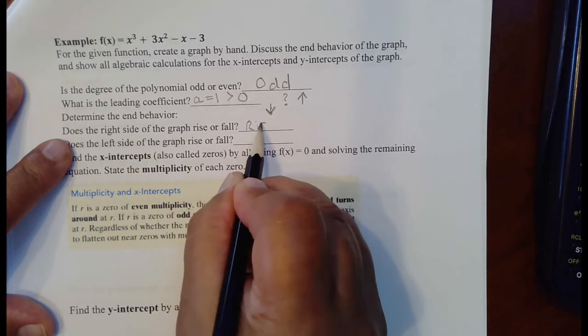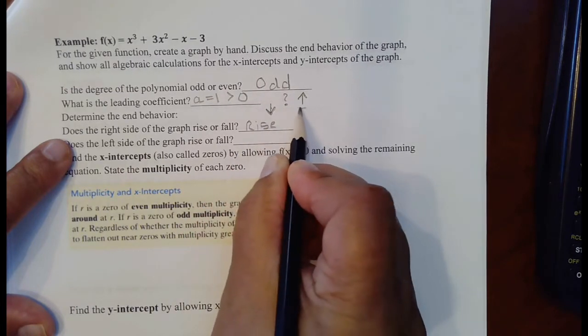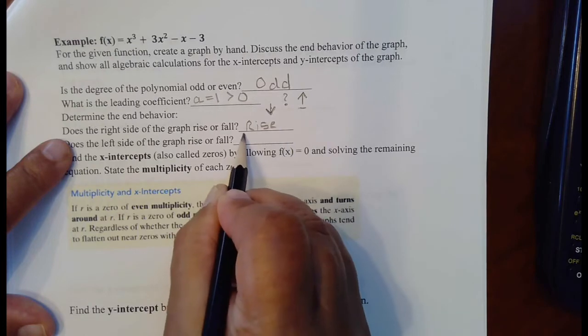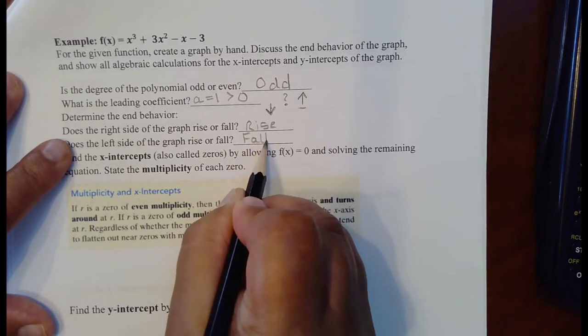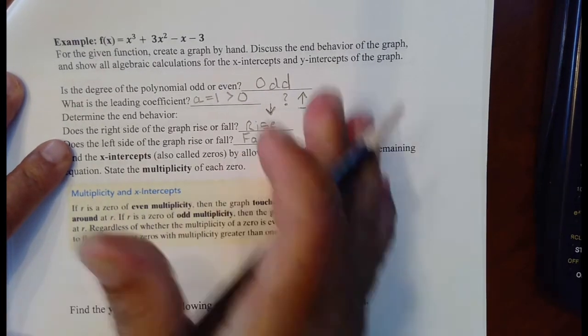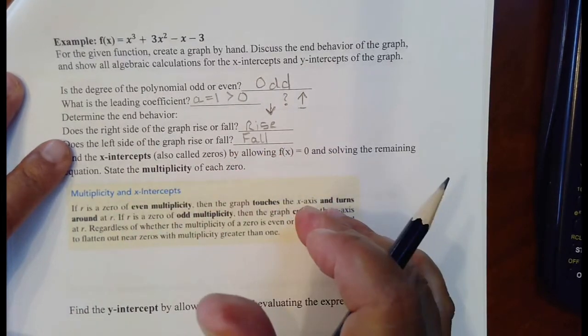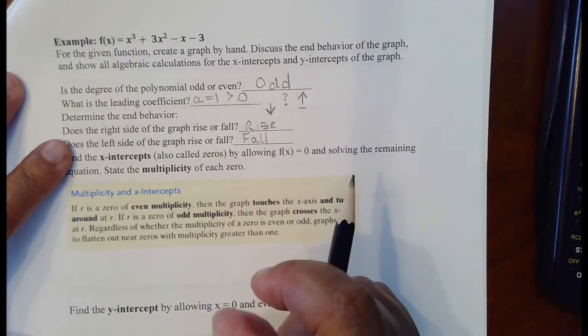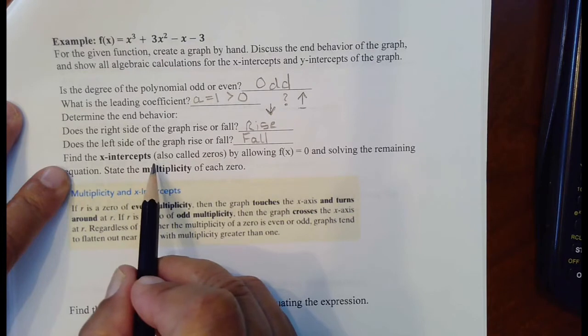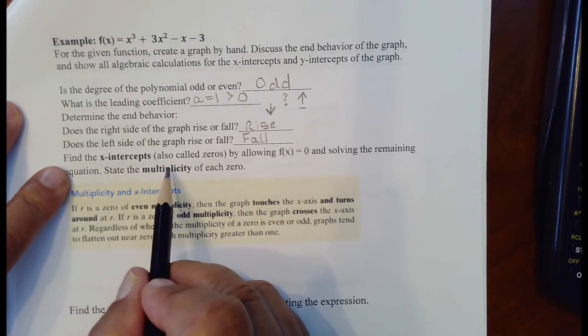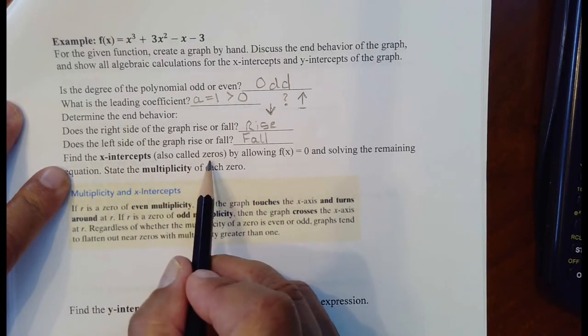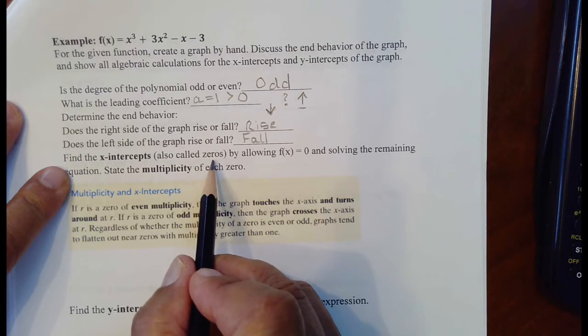Find the X-intercepts, also called zeros. Points where the graph hits the X-axis are called zeros because the Y value is 0. In fact, that's how you find them. You let Y be equal to 0 and solve the remaining equation. We're also going to state the multiplicity of each 0, which I have put the definition for here.